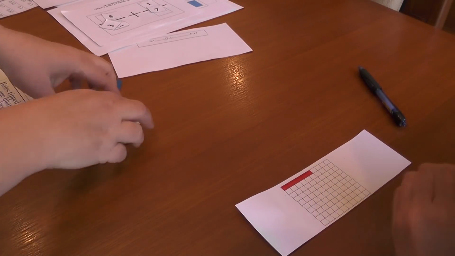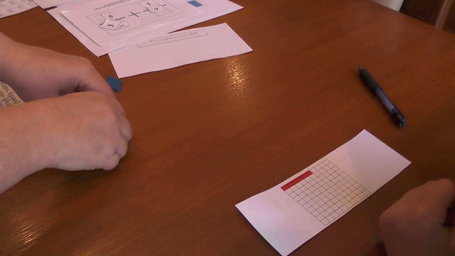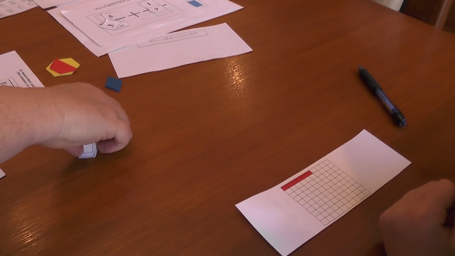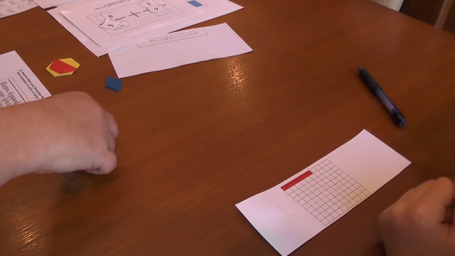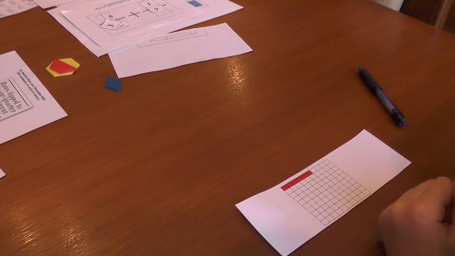Have a look at this grid. There are 100 squares here and 6 have been shaded. What fraction of squares has been shaded? 6 100ths. Is there another fraction name for that? Can I use decimals? We're after a fraction name.